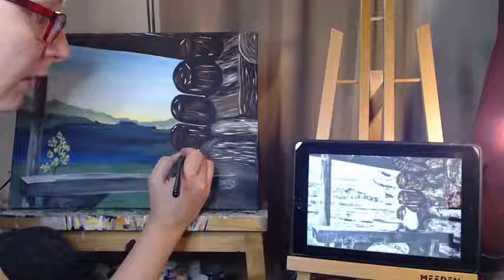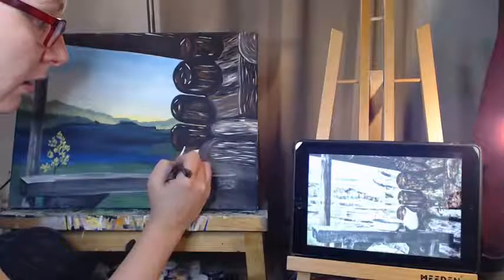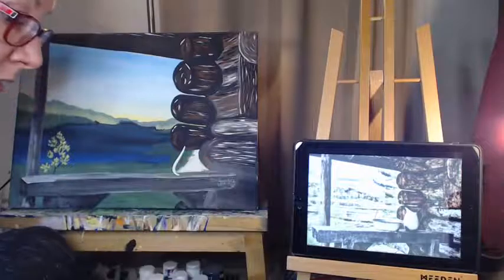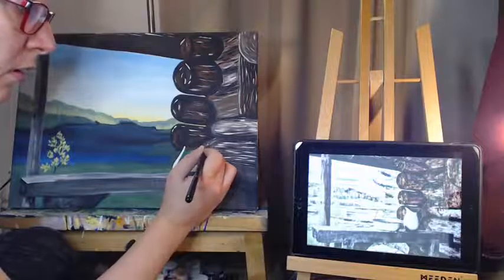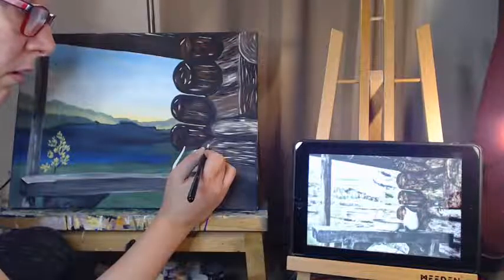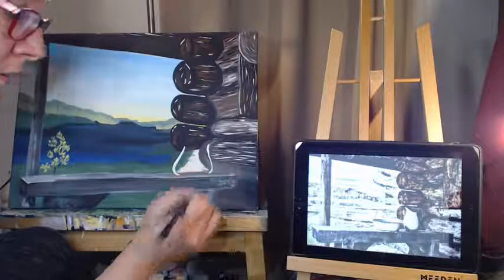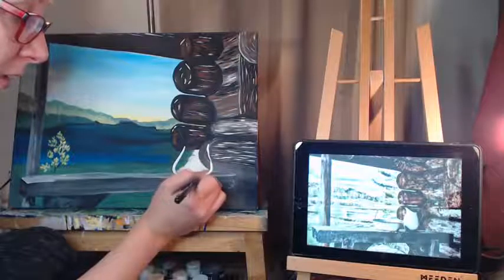So I'm going to just get what I want covered, and then I can decide on how I want this shape to live. Okay, so I think it's going to be very wonky looking.